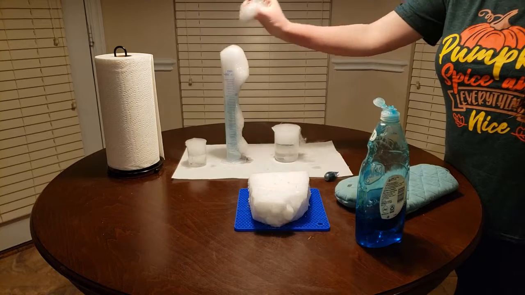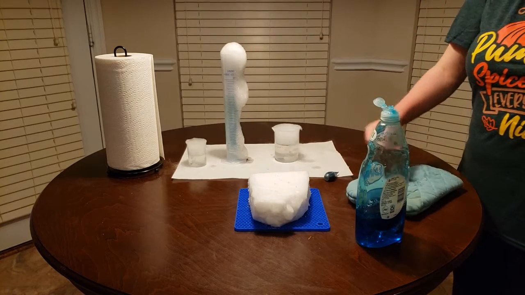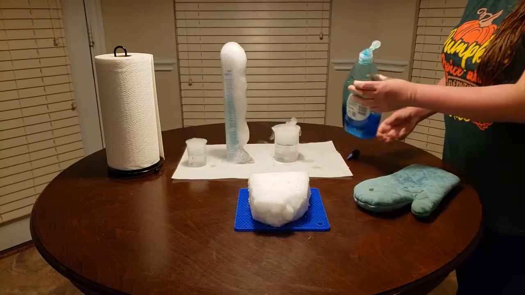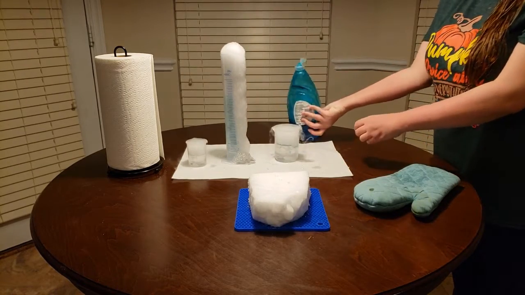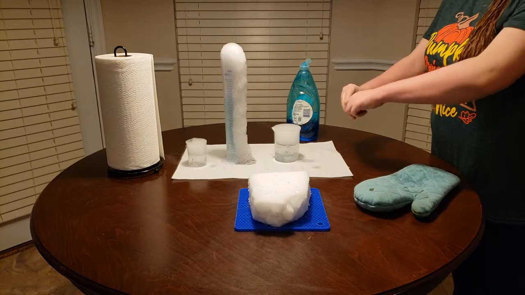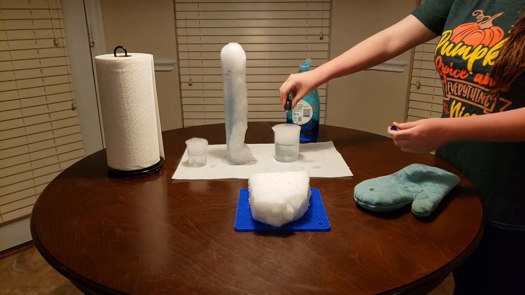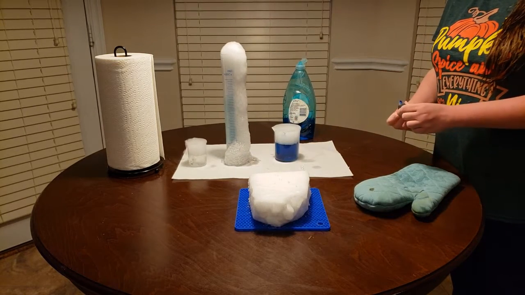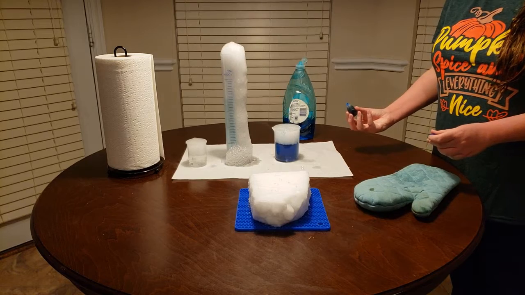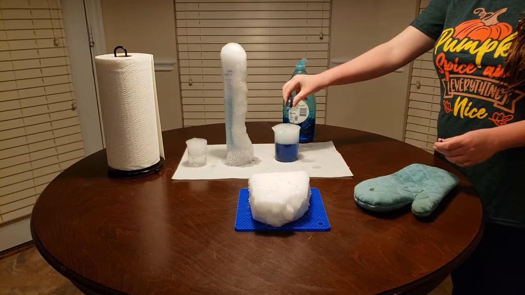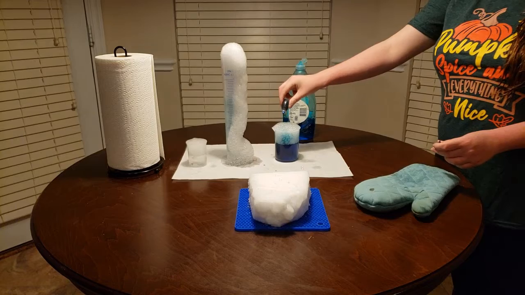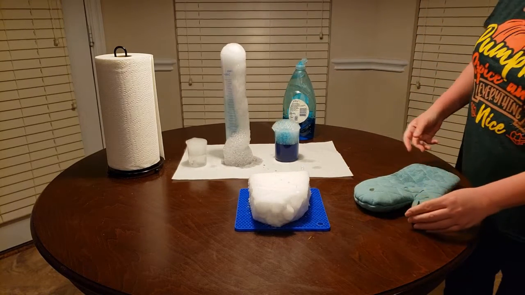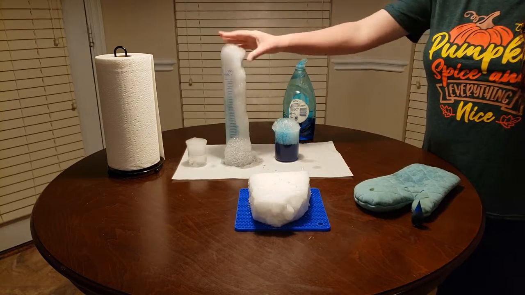And it's a lot of fun. If you want to add a little bit of flair to it, you can also dye it and give it some color. So I'm going to do that with this one. Then you can have different colored ghost bubbles. And just enjoy watching them.